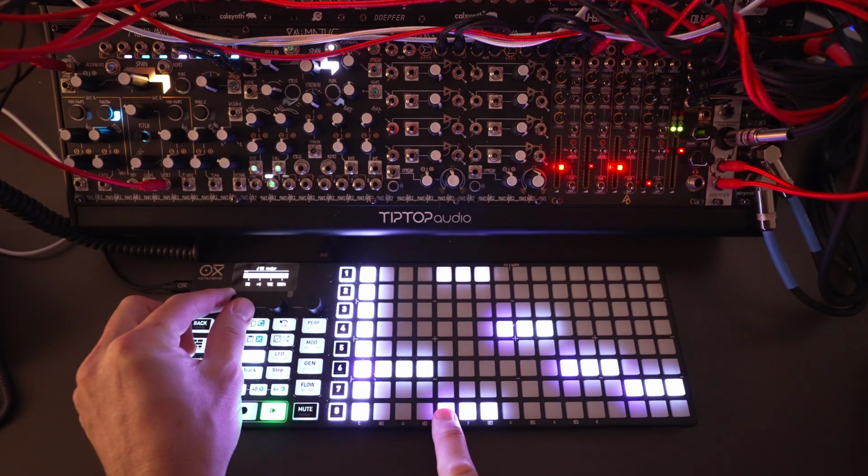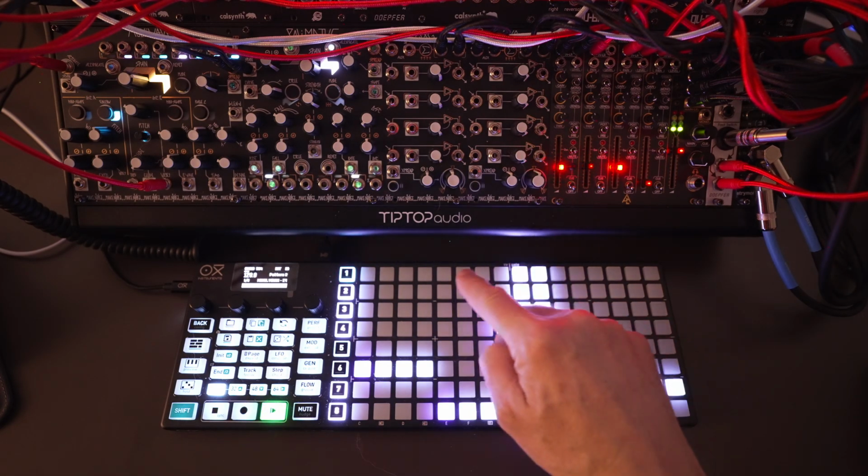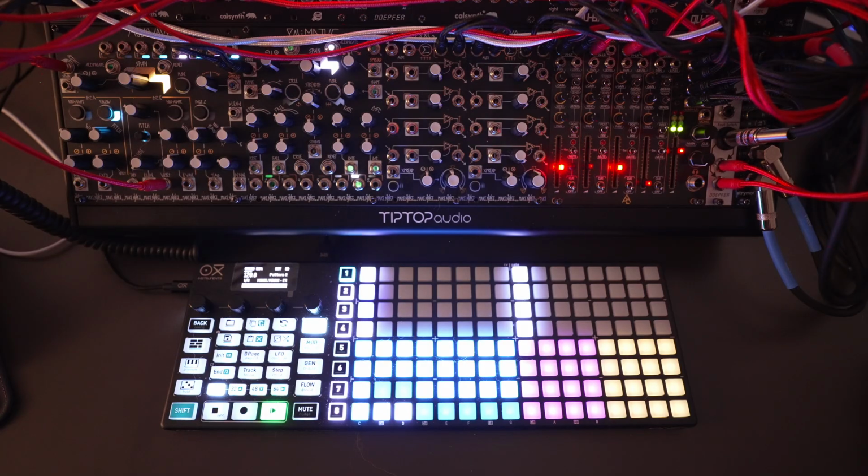Set this octave down. Back to performance mode, where I can control my mutes.